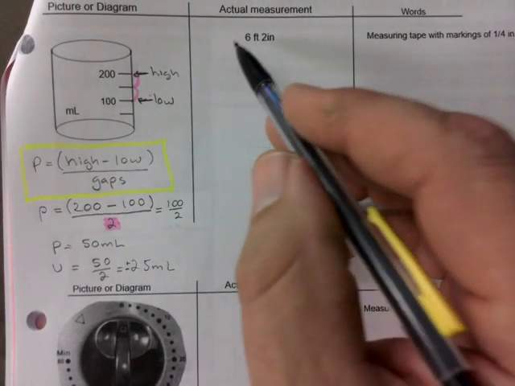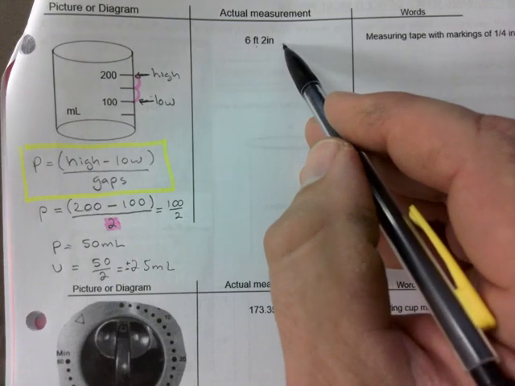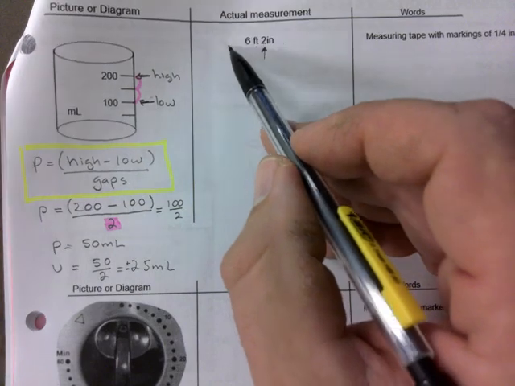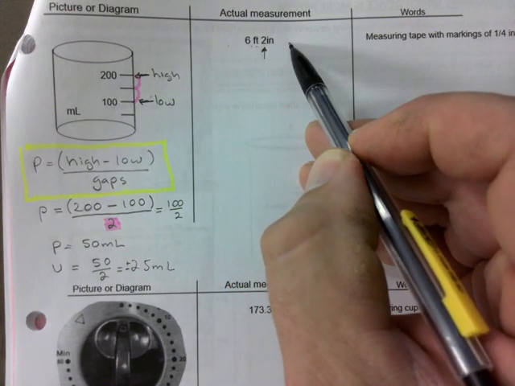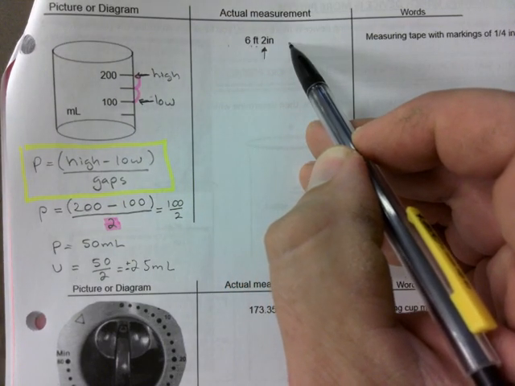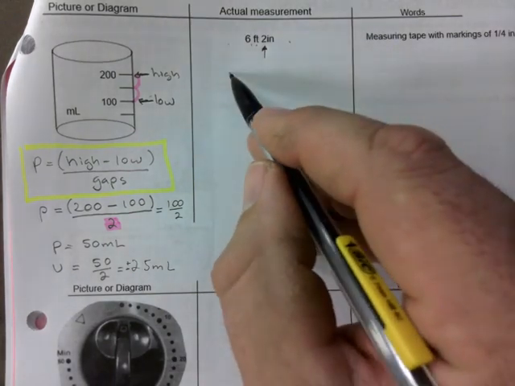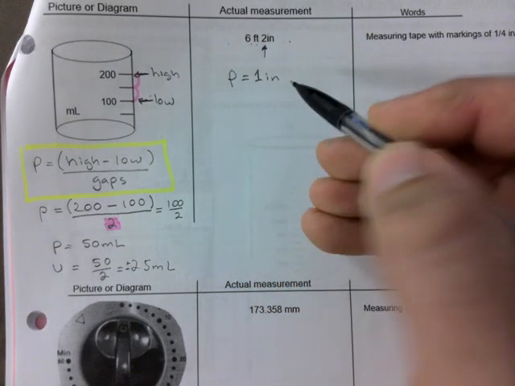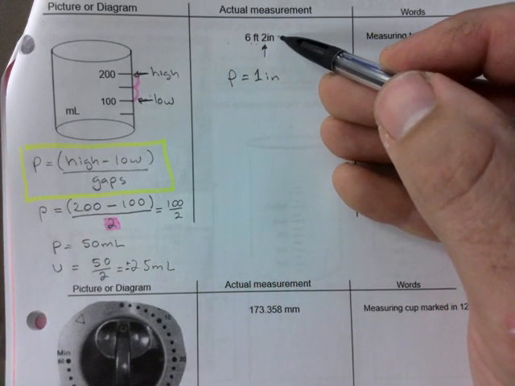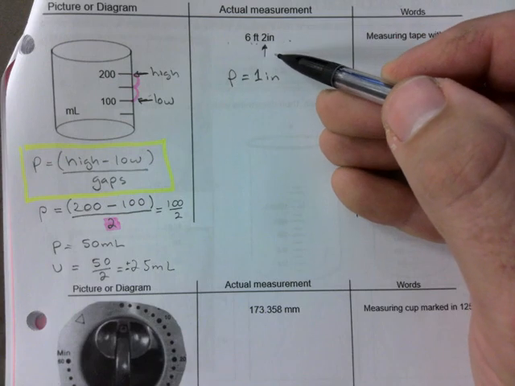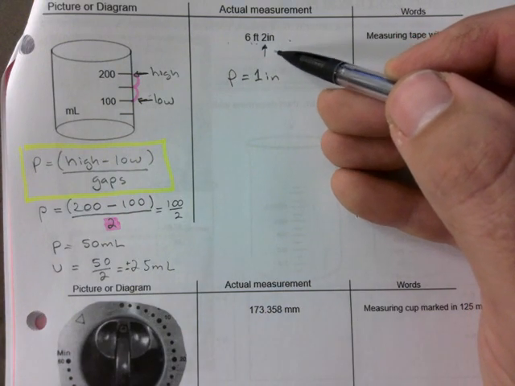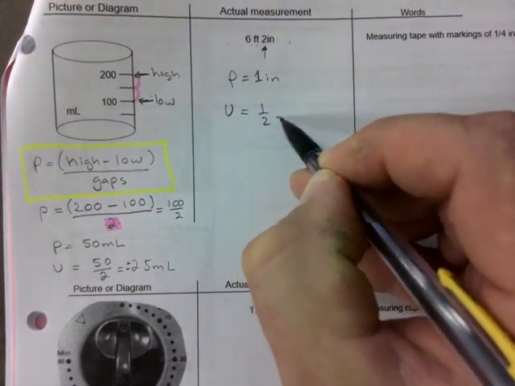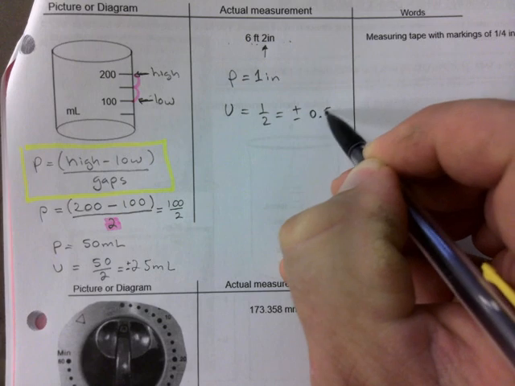Next, a measurement, 6 feet, 2 inches. So you focus your attention on that, right? Let's say this would have been hours, minutes, and seconds. You focus your attention on the seconds, which would be the smallest increment. So the precision is just 1 inch. We're assuming that it's either going to go 6.3 or 6.1, right? Like the increment would have been 1 inch on this device. Uncertainty is 1 divided by 2, which is plus or minus 0.5 of an inch.